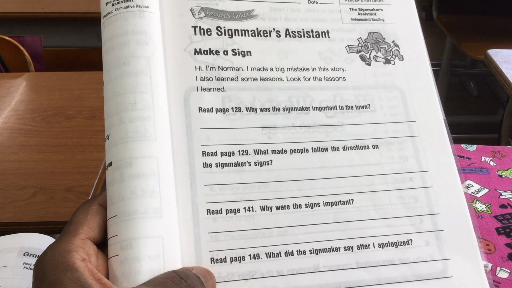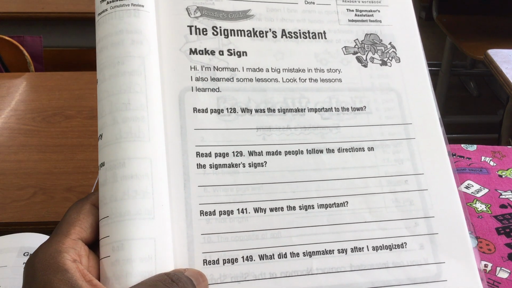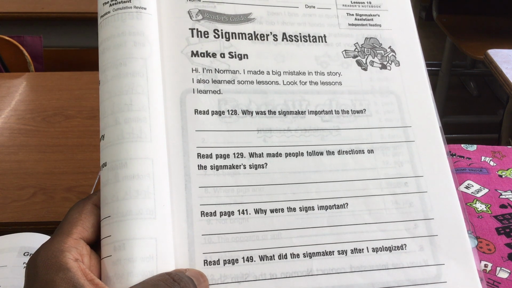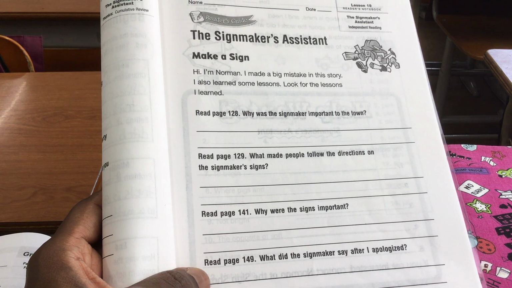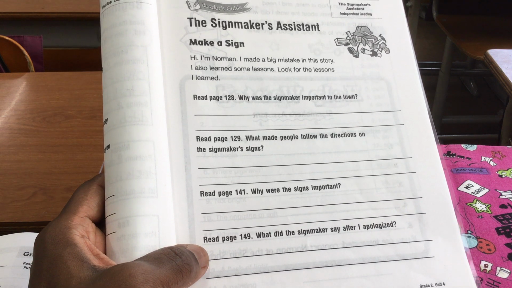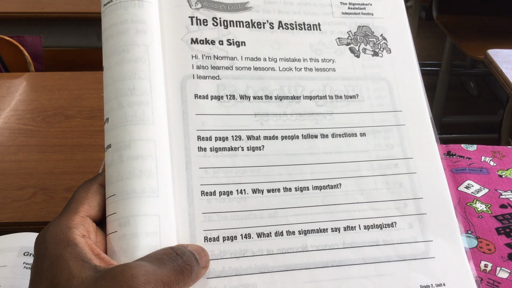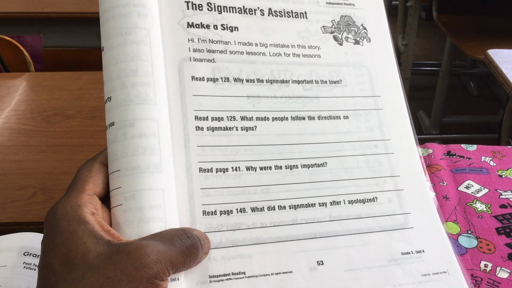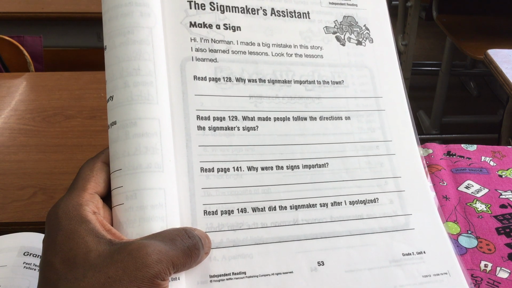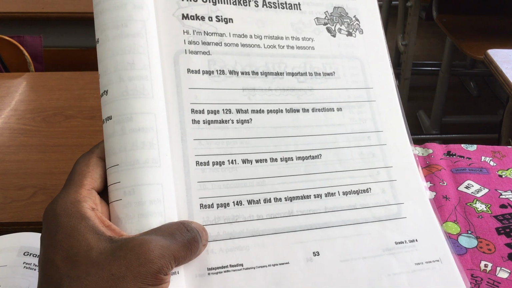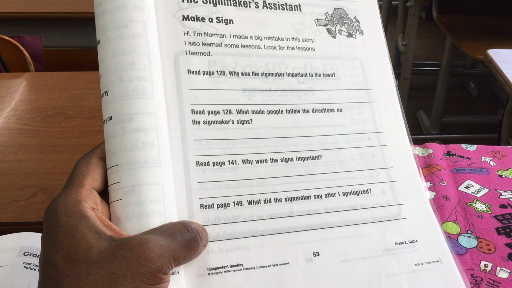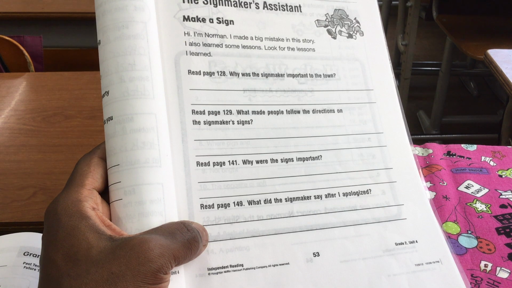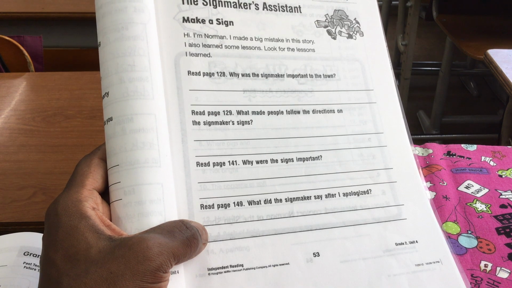Read page 128. Why was the Signmaker important to the town? Read page 129. What made people follow the directions on the Signmaker's signs? Read page 141. Why were the signs important? Read page 149. What did the Signmaker say after I apologized?